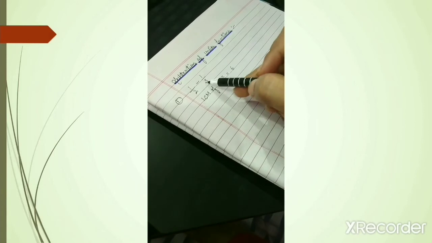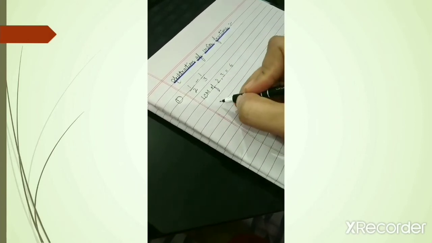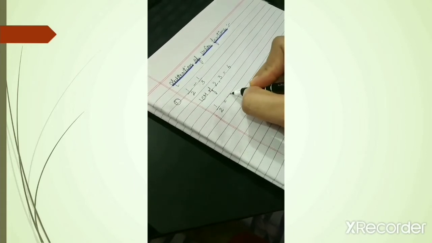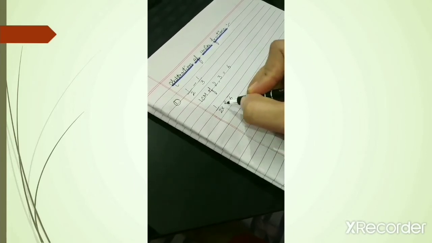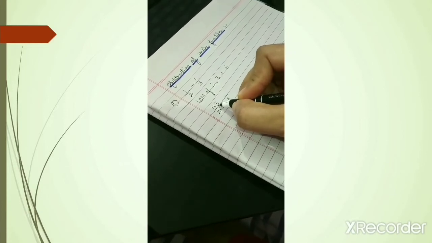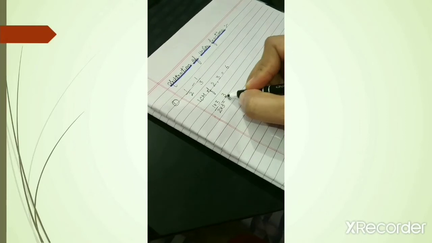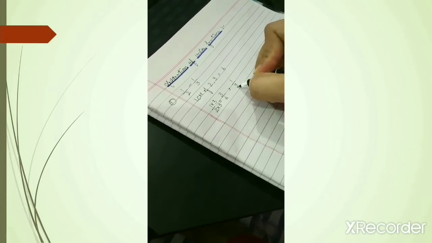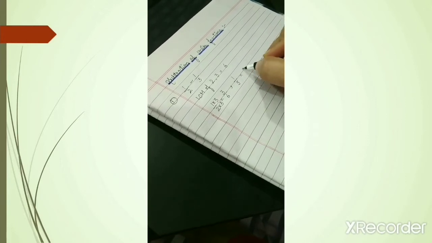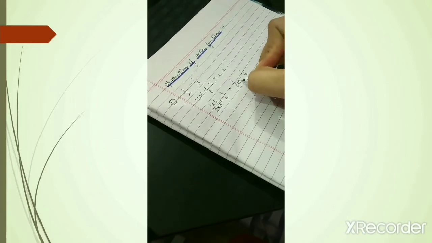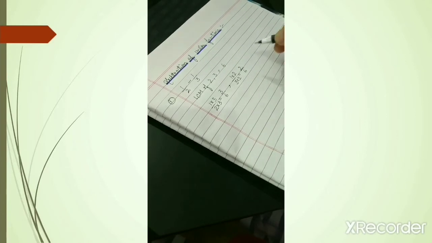Now convert these 2 fractions into like fractions. Simple step, 1 by 2 is equal to blank upon 6. You have to multiply the same number in numerator and denominator both, that is 3 by 6. Now try the same method with the other fraction, 1 by 3, that is 6. 3 2s are 6. Multiply the same number in the numerator also, and 1 2s are 2.